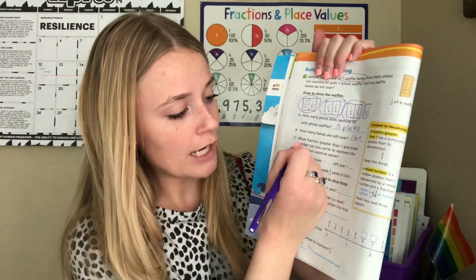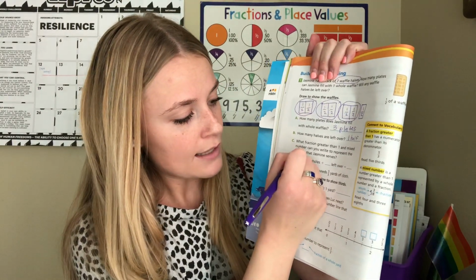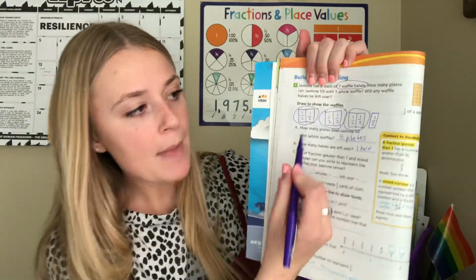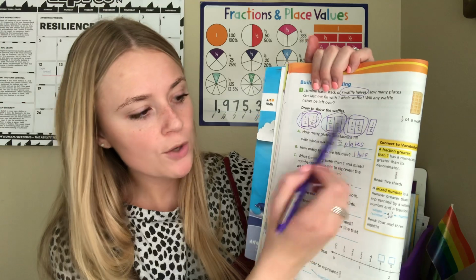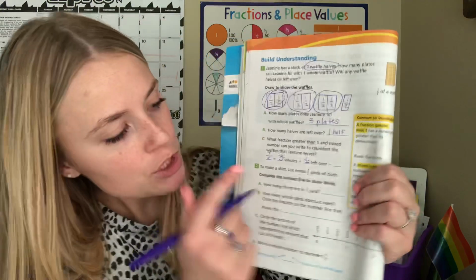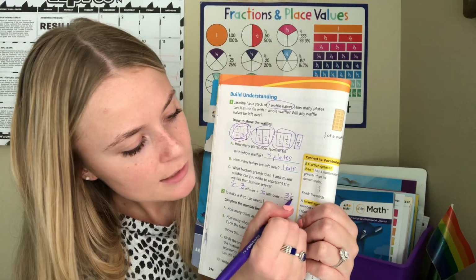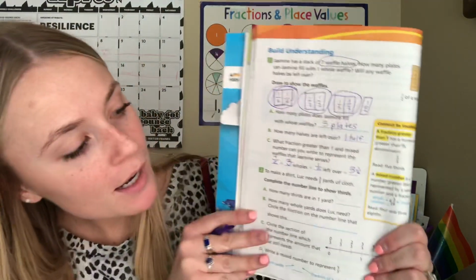Well, we have 7/2, so that's our initial fraction. 7/2 is the same as how many wholes? 1, 2, 3 wholes, and 1/2 left over. So then we just squish them together and write 3 1/2. And there's our mixed number.